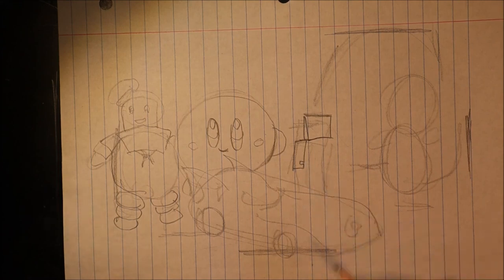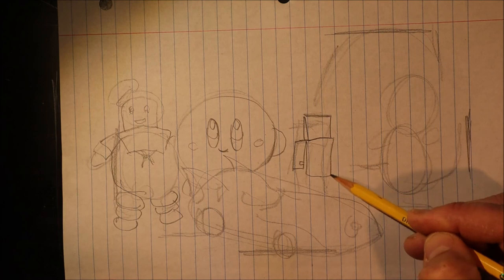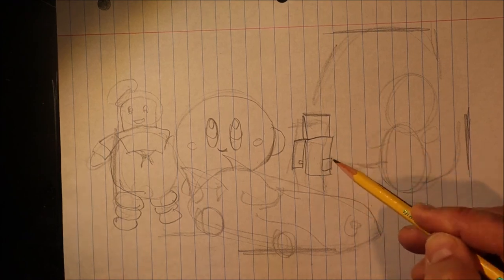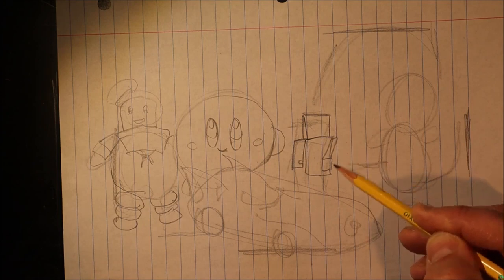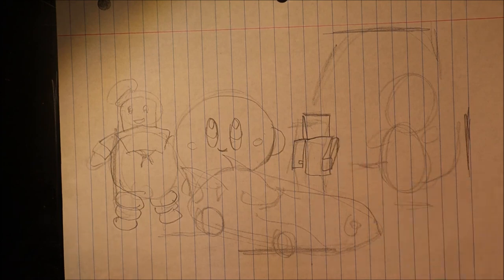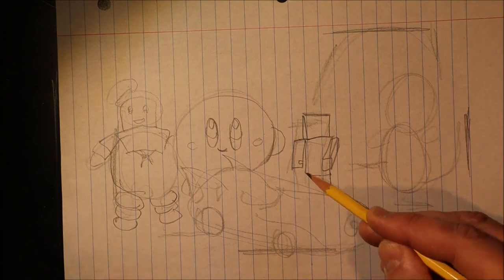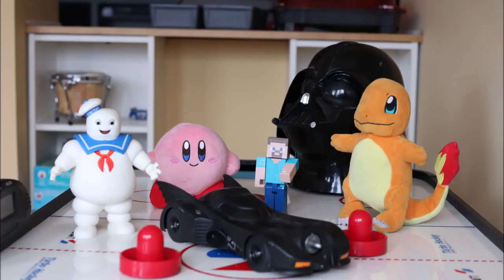There's his arm. His body's a rectangle. And then this is going to be tricky. He's kind of pointing at us this way. It's a rectangular prism. And his legs go behind the Batmobile. That makes it easy.